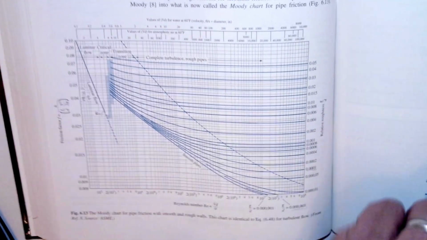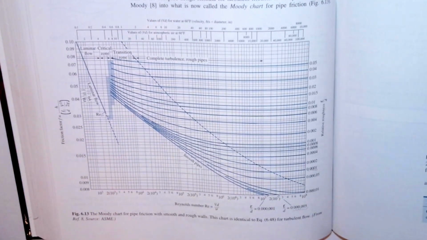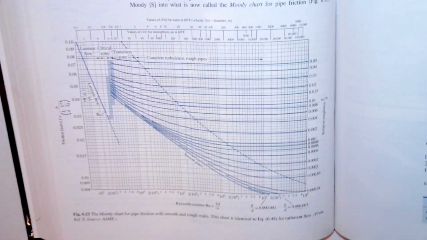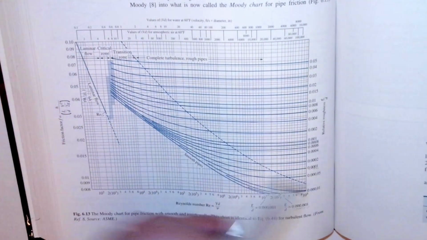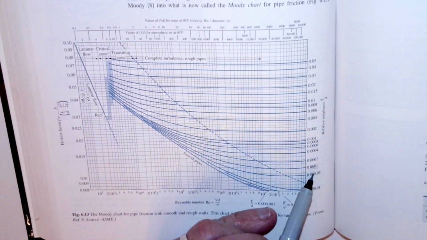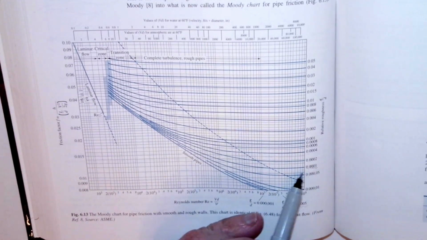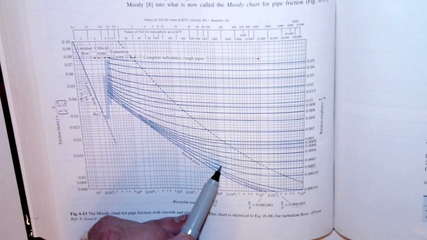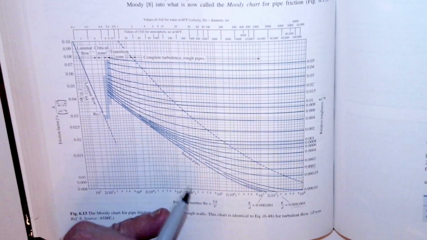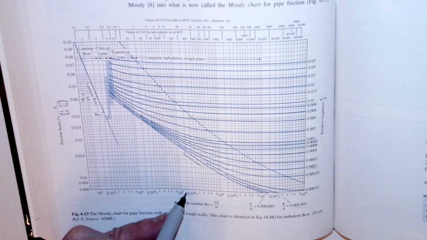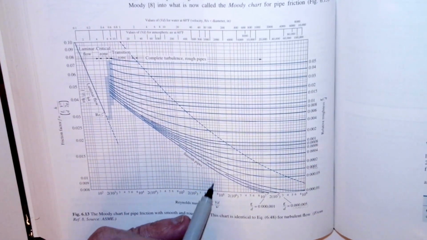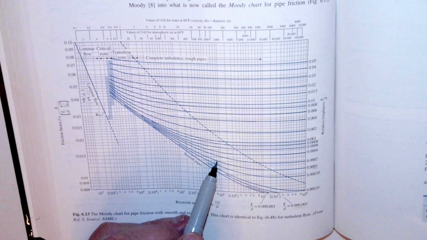So my epsilon over D, I said, was 1 times 10 to the minus 4. So that's going to be this line right here, roughly 1 times 10 to the minus 4. And then I'm going to come out here to 70,000. This is 10,000, this is 70,000. Up to that line.